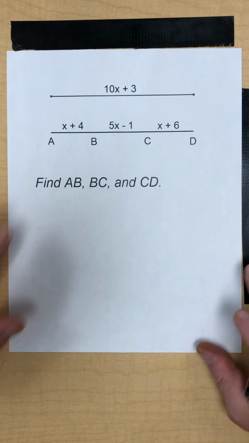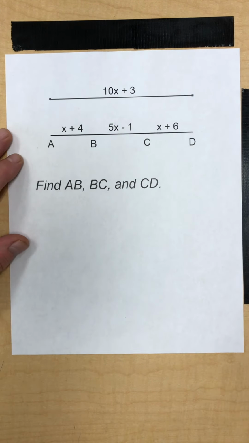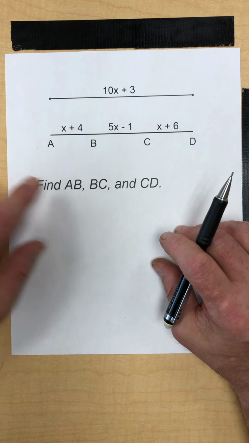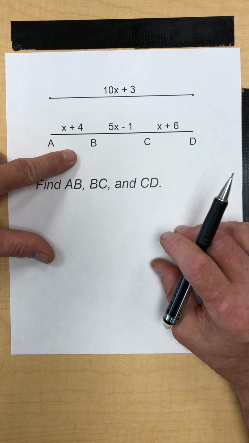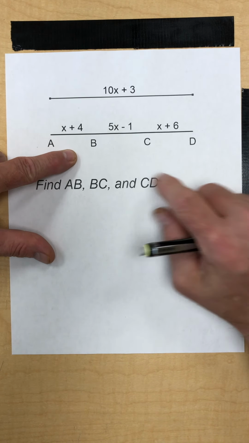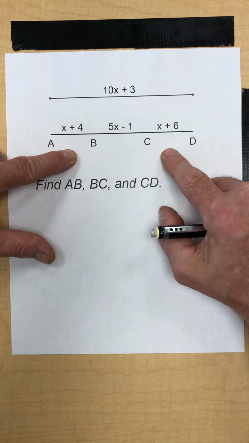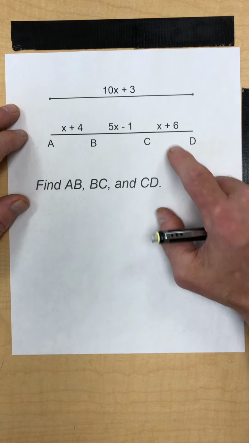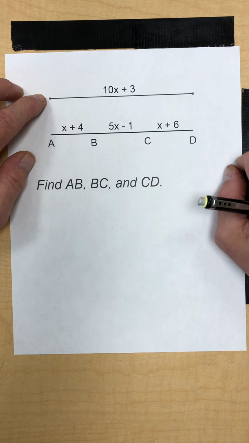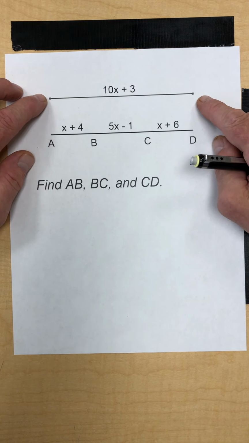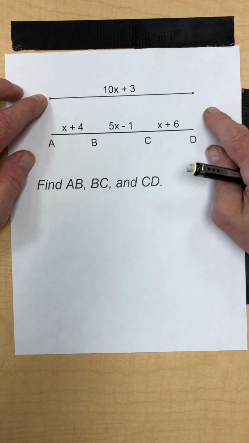Then we come down to this last one. Okay, so let's see. It wants me to find the length of AB right here, the length of BC right here, and the length of CD right there. Okay, so it looks like going all the way across from A to D is 10x plus 3.